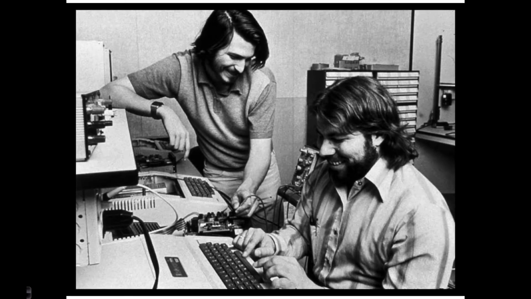Anybody know who these guys are? Watson and Crick, no. Close though. Steve Wozniak, Steve Jobs, right? And this is the Apple II that they're working on. Remember, the stuff that you're doing for this class is basically the kind of stuff that Steve Wozniak did. Jobs didn't have much to do with the technical part of it, but Wozniak was the brains behind the whole thing.